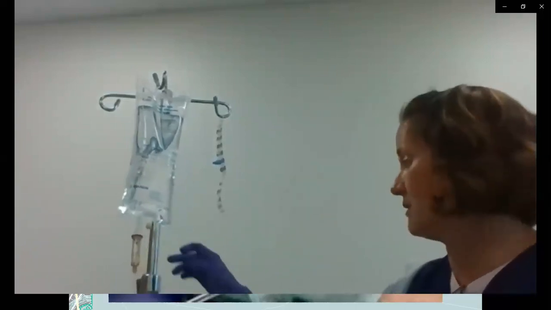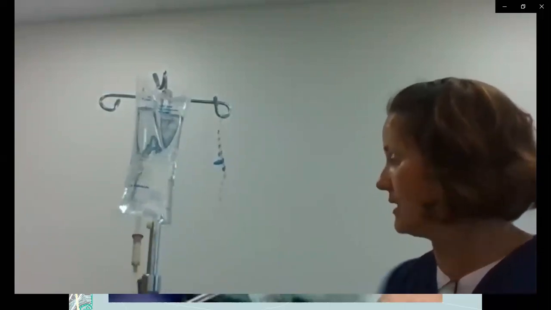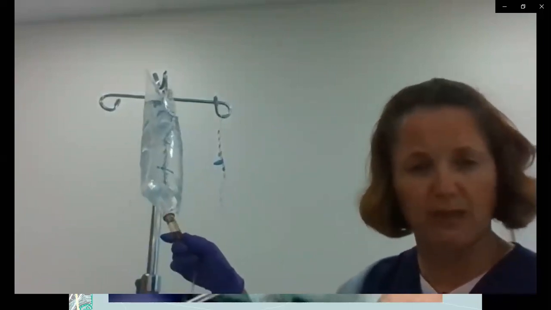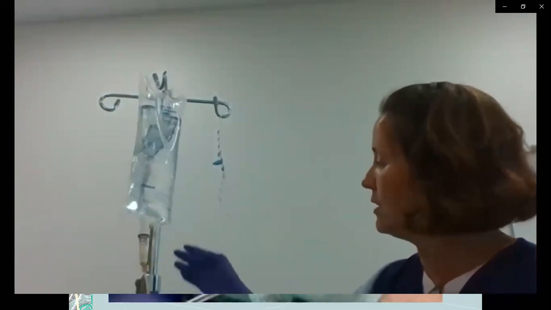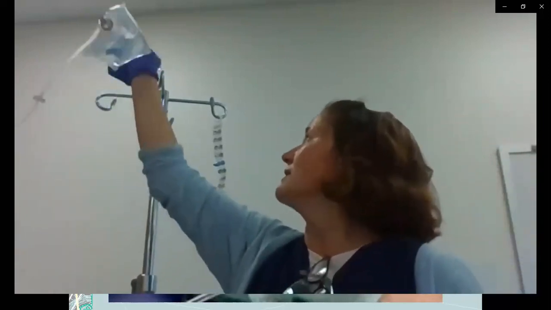That's going to tell us where we can see. We don't want it full, okay? Because if it's all the way full, would I be able to tell if this was dripping or not? No, I wouldn't. So now what am I going to do? Easy peasy. These things work great.